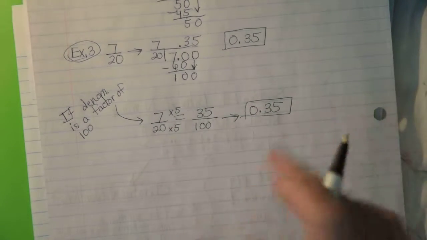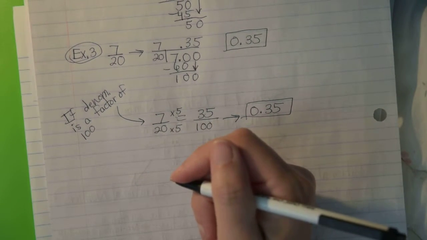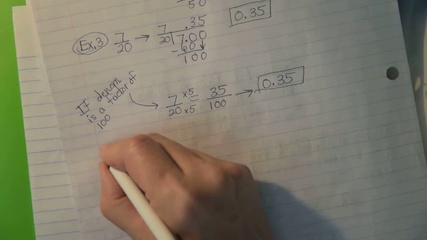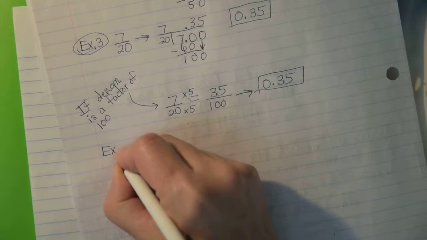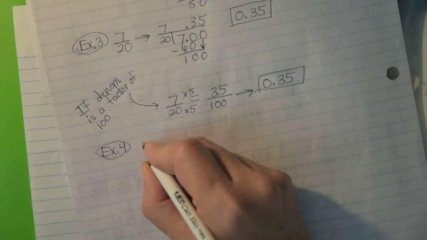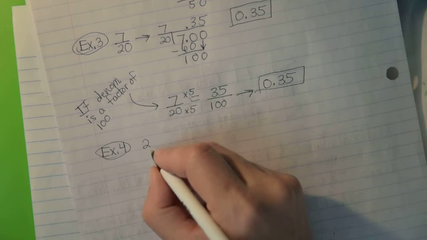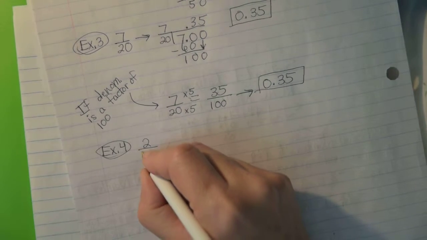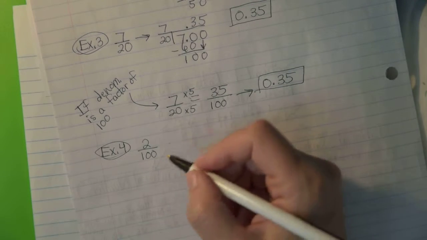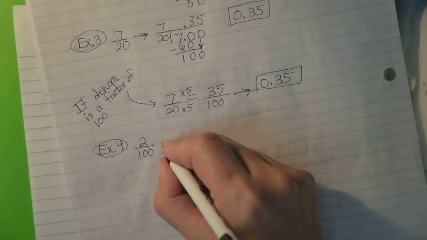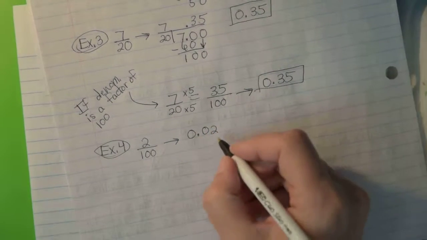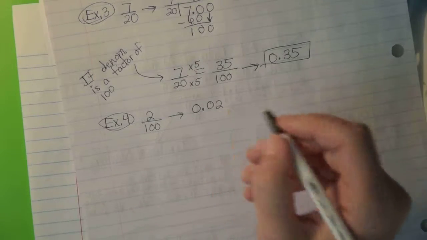And that's easy. I'm going to run out of video here for a second, so let me do some other quick ones. If I have 2 100ths, you could try to reduce that and divide, but it's already over 100. This is 2 100ths. Put the 2 in the hundredths place.